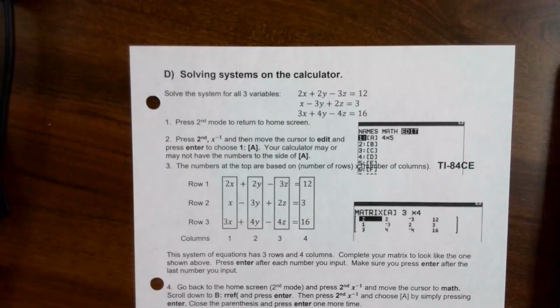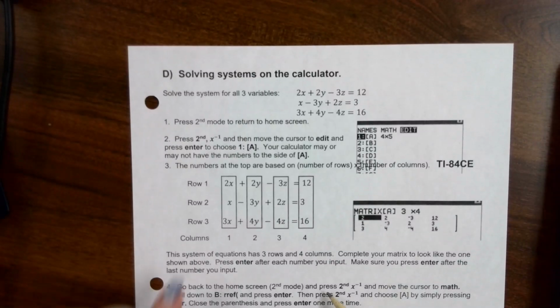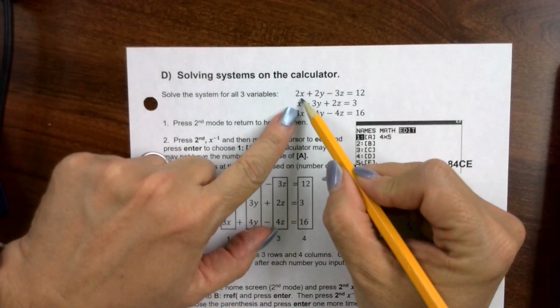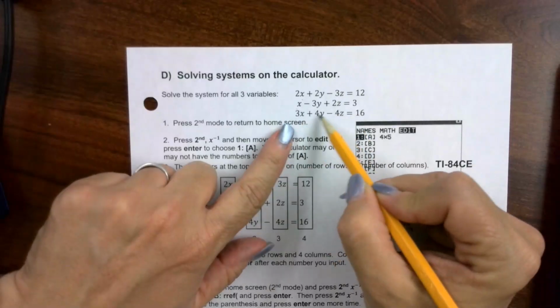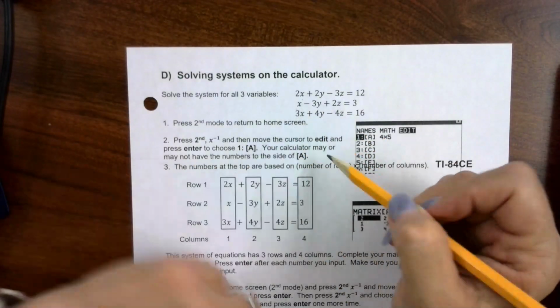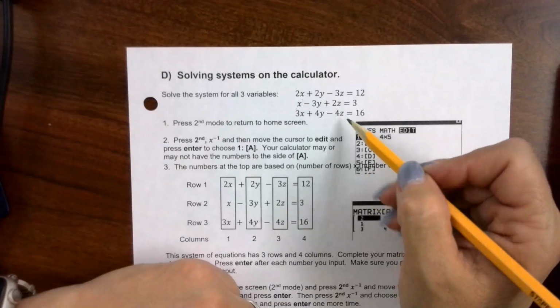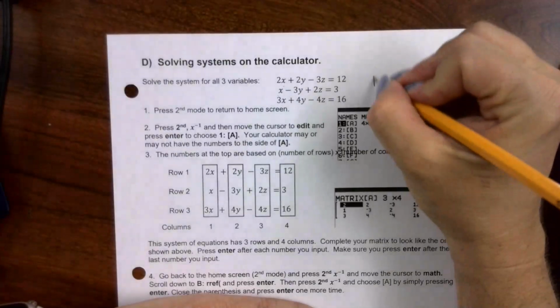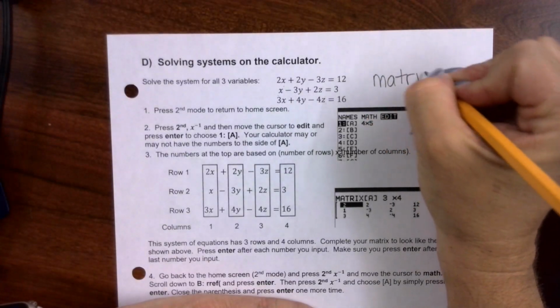Okay, all right, so now let's get into why we actually did all of this. We did all of this because we want to solve a system on the calculator. What you notice here is I now have XYZ, XYZ, XYZ. So this system is a lot more complicated than what we were doing with substitution and elimination. We are going to do these in terms of finding a matrix.